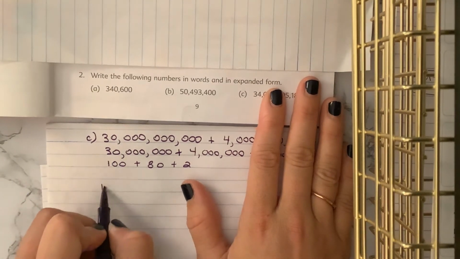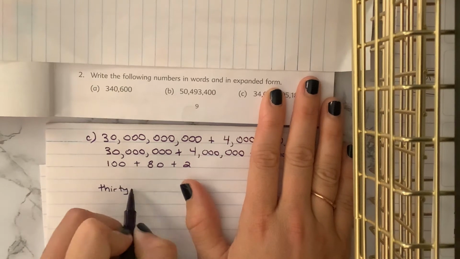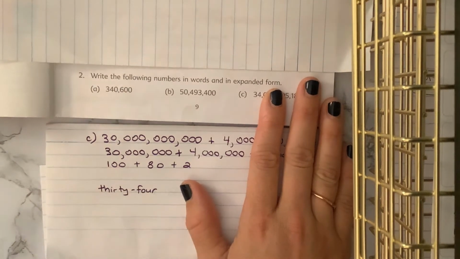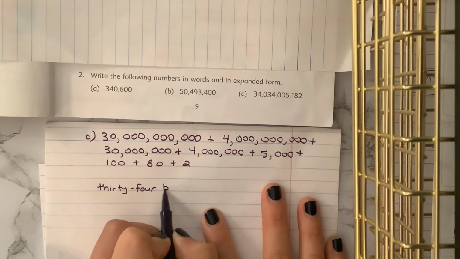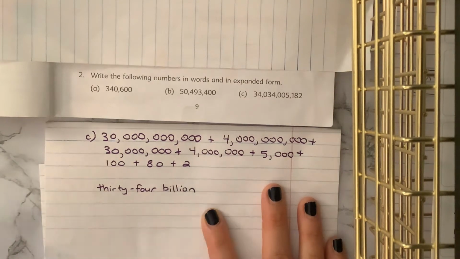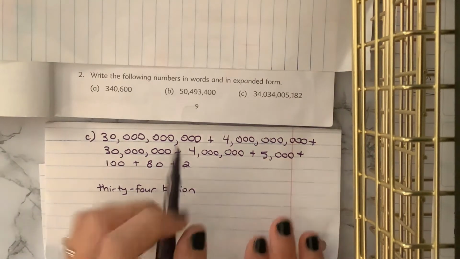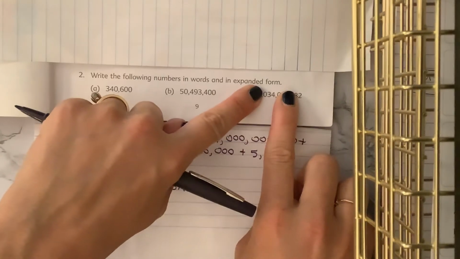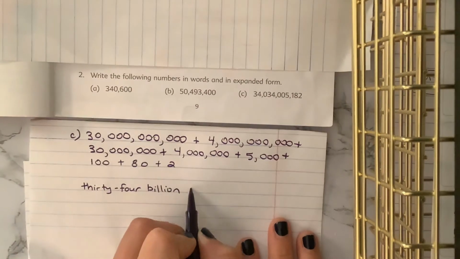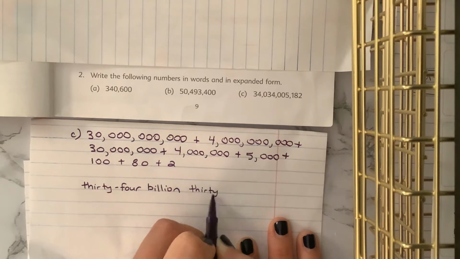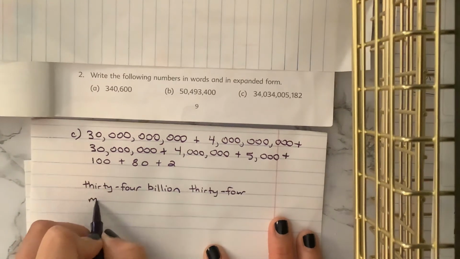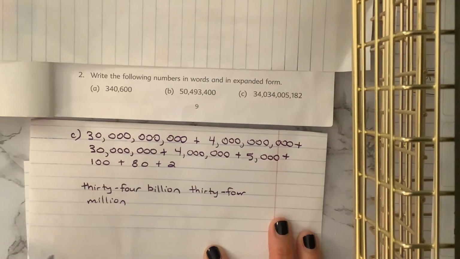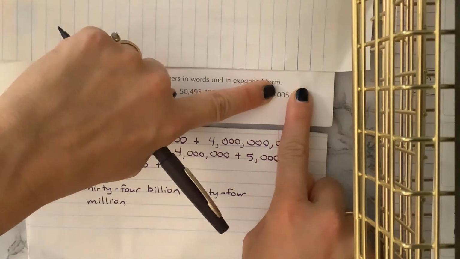Okay, and then when we're writing it out in words, remember we're going according to commas. So we start with 34. 34 what? This is a very big number, so it's 34 billion. Now we look at our next grouping, which is again 34. 34 what? In this case, it's 34 million. Our next grouping is 5.